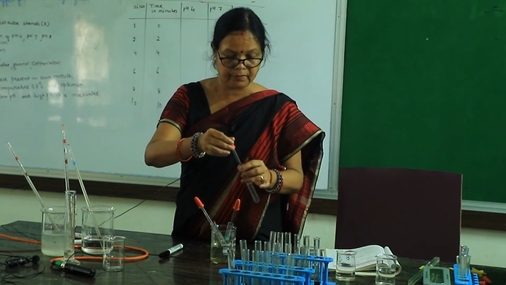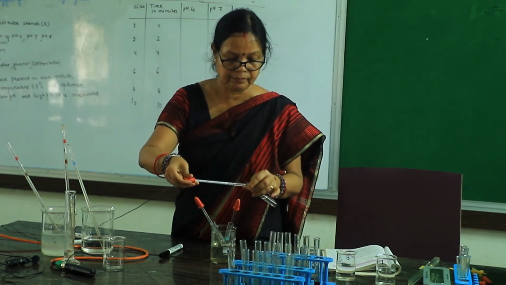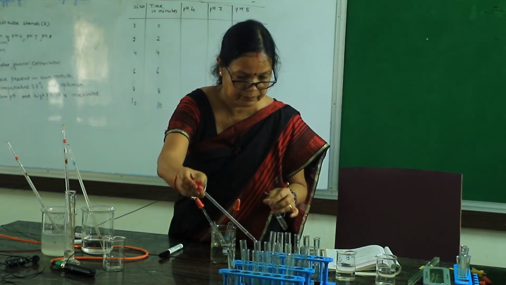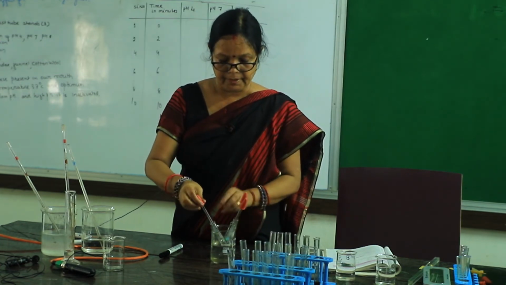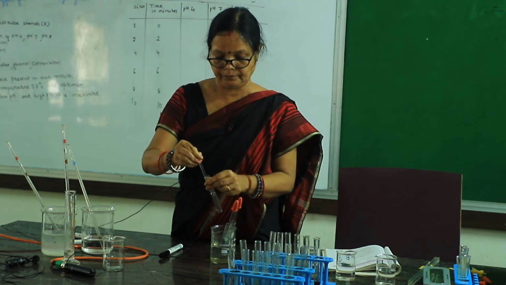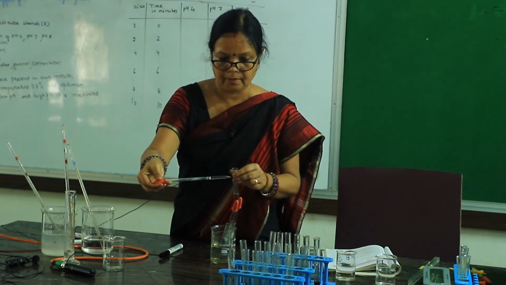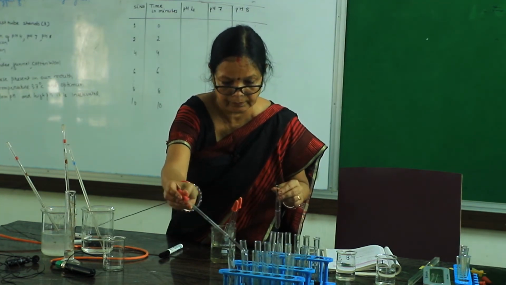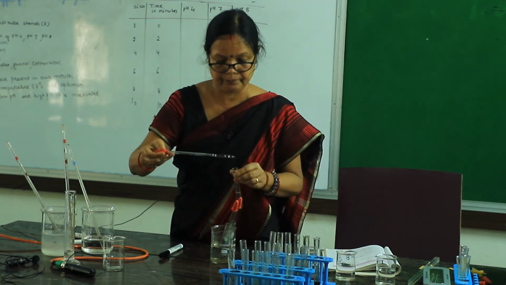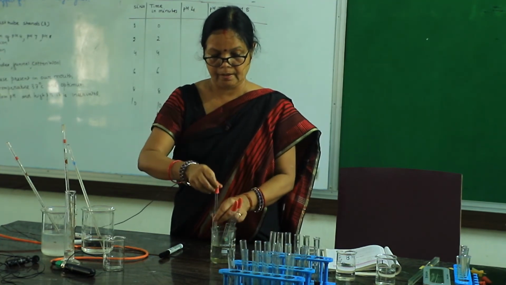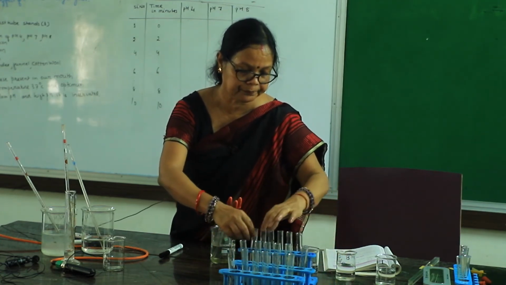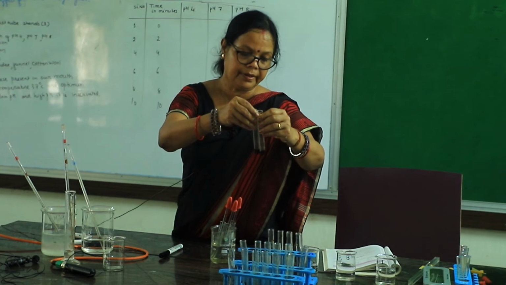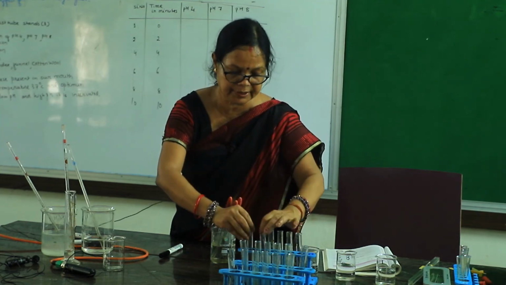Then pH 4, and pH 7, the second test tube, and wait for another 2 minutes. Look here, it is almost the same color in pH 8.